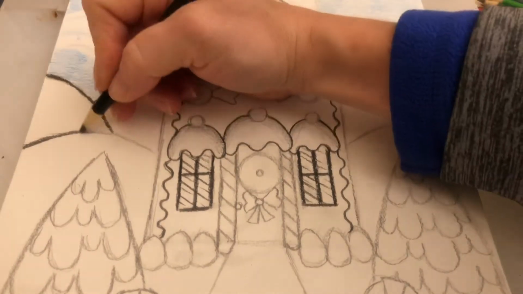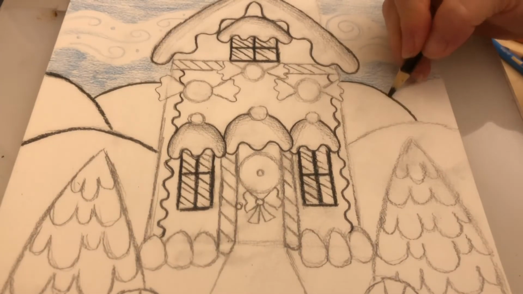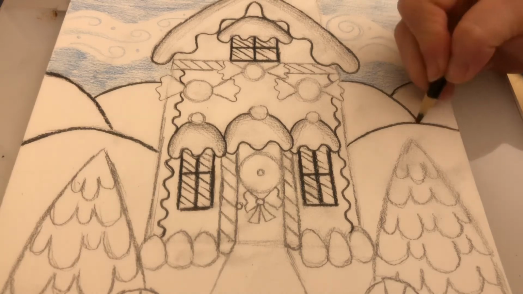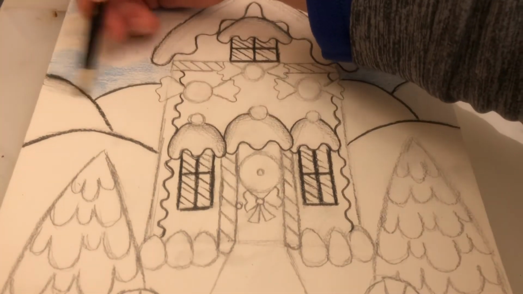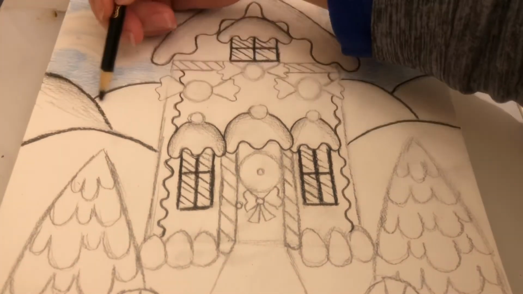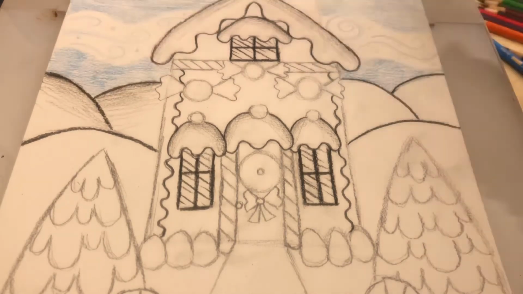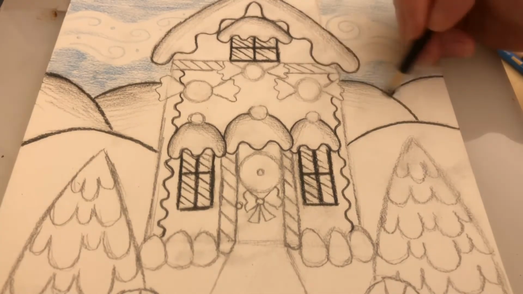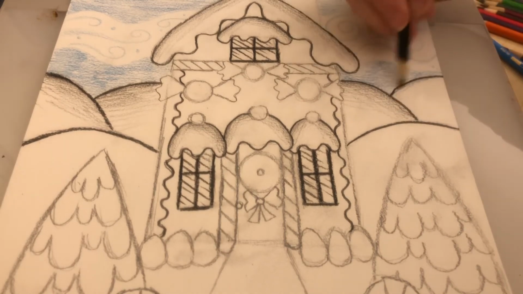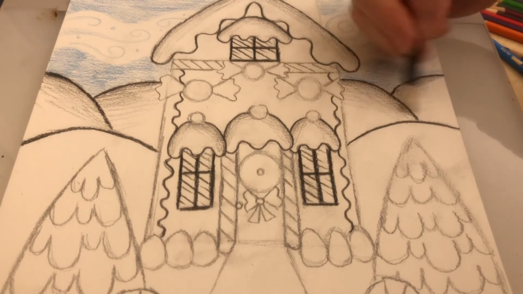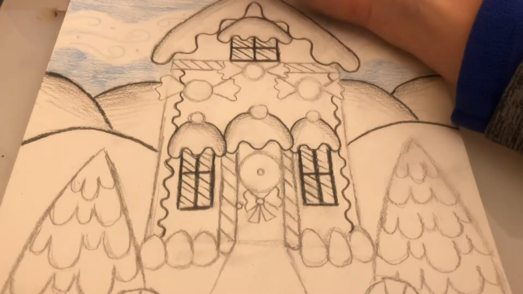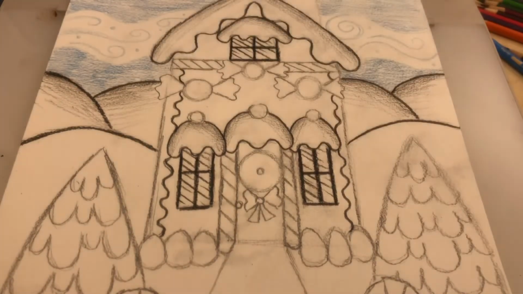So now I'm outlining around the hills in the background with the black. And you could do that same shading technique where you just lightly take your black and shade from the outline down and give it a shot. If you don't want to do it, you don't have to, just leave it white. But these are supposed to be the snow caps, so there we go.